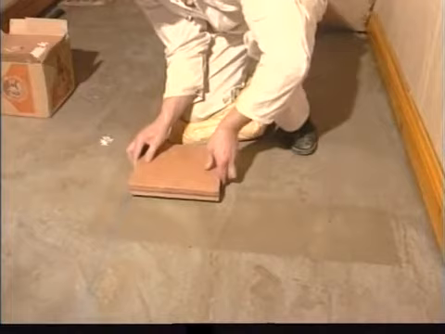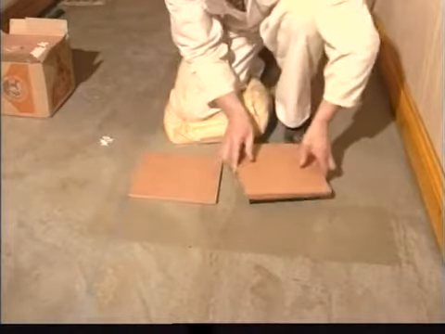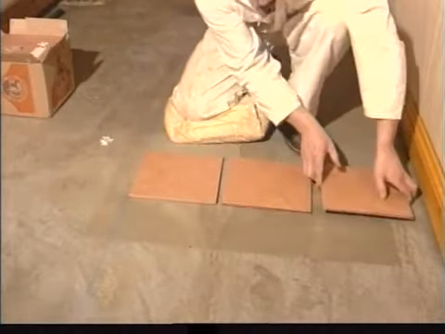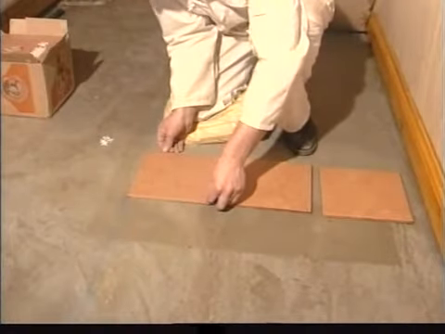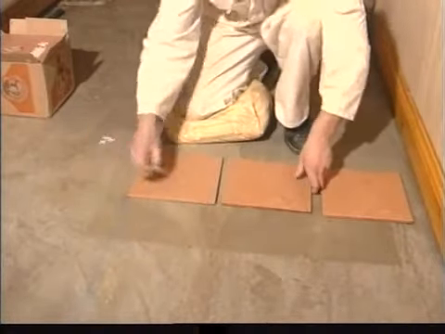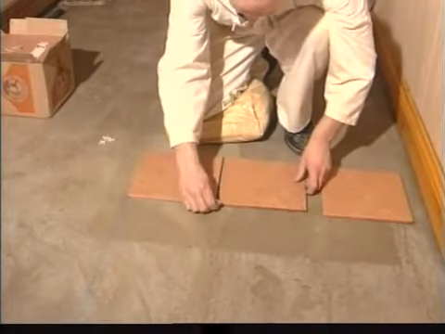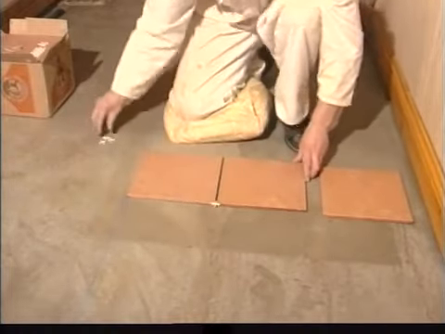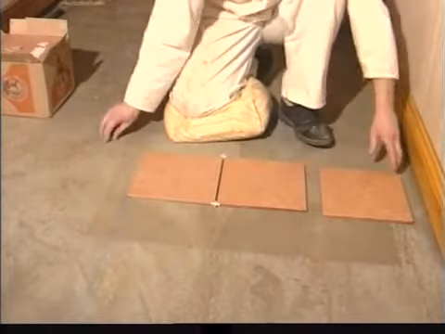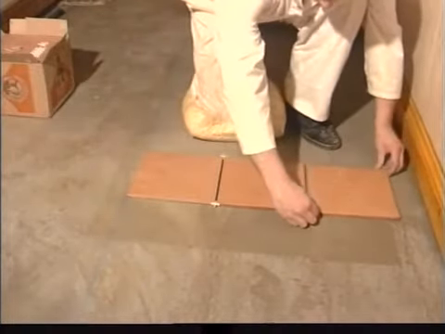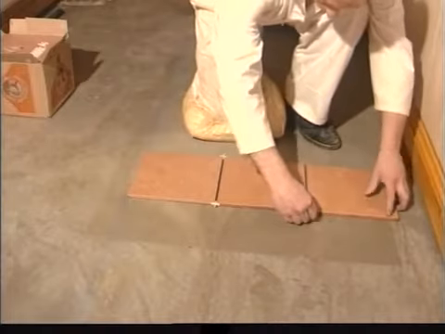Dry lay the tiles from the center line, spacing as required. This is to make sure that there are no awkward cuts around the outside of the room. Floor tiles are generally thicker than wall tiles and are more difficult to cut. Therefore, you need to avoid cutting narrow slithers off floor tiles.